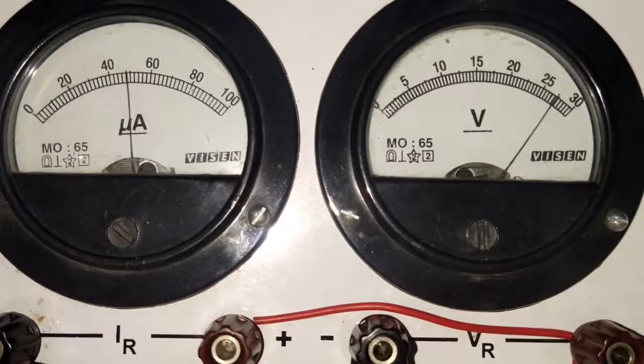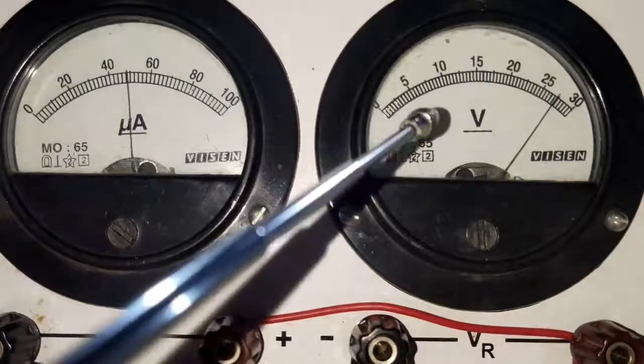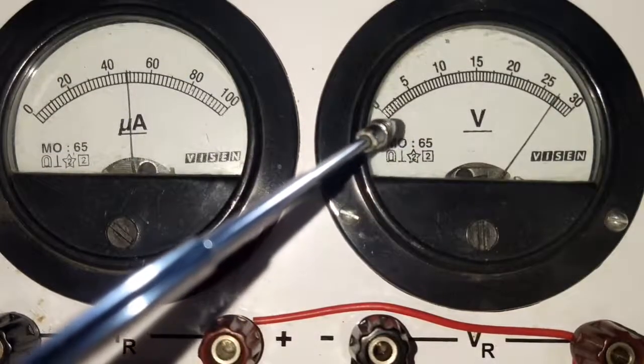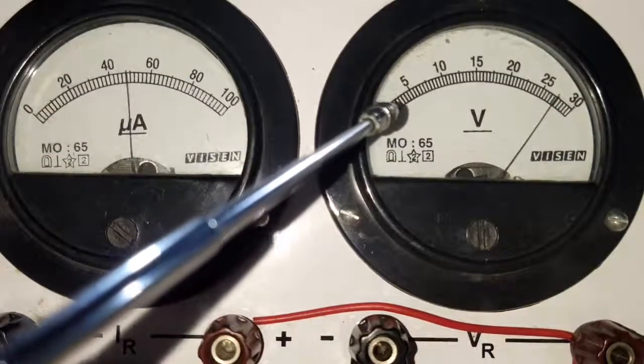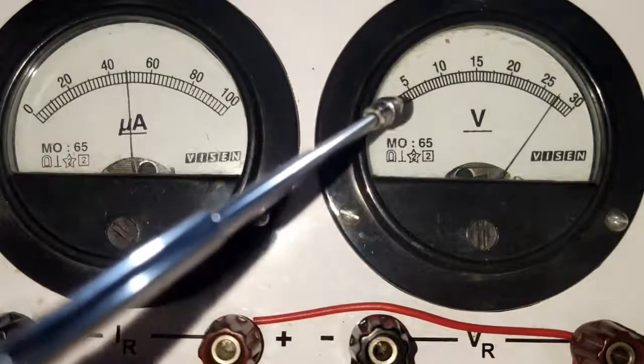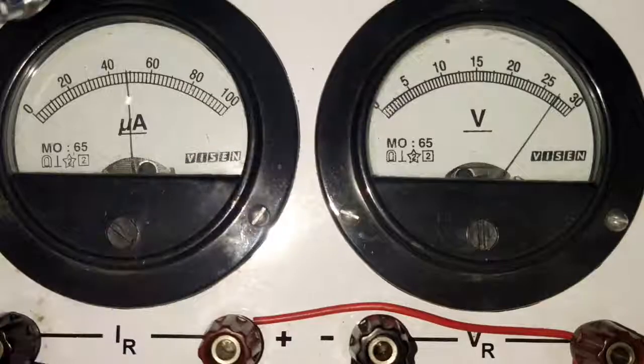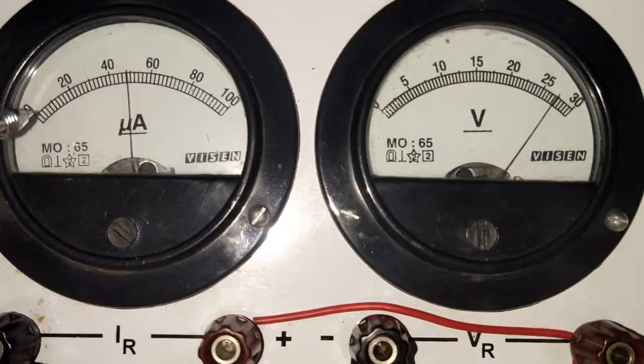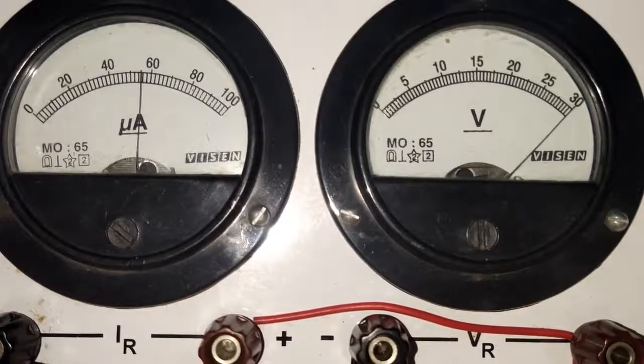Trial number 11, 55 divisions on voltmeter. Please take the corresponding microammeter readings and post in chat box. So the final trial of this experiment, trial number 12.